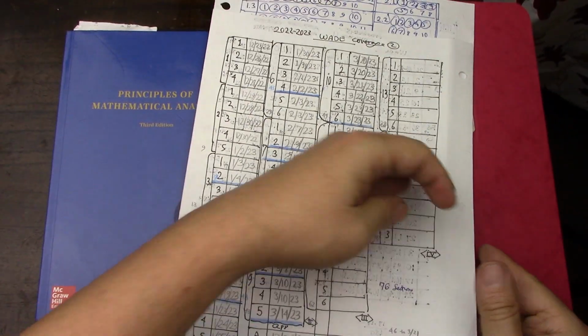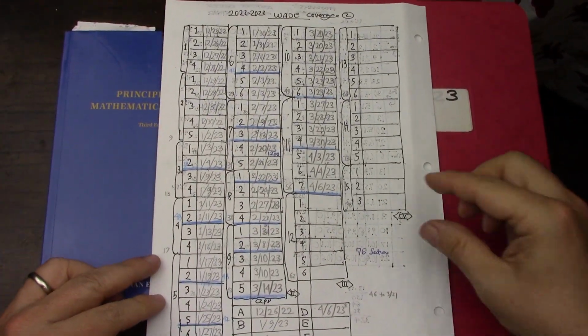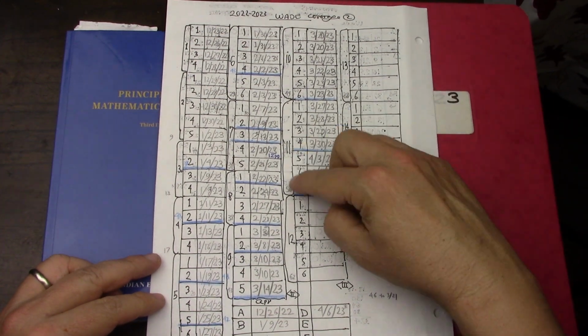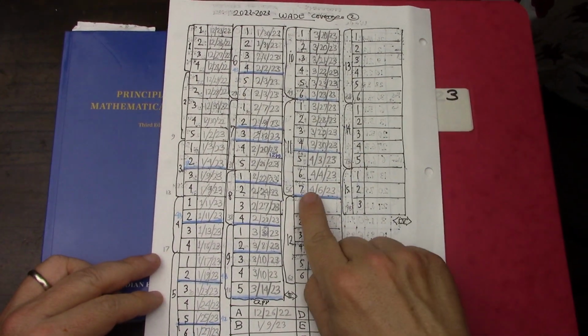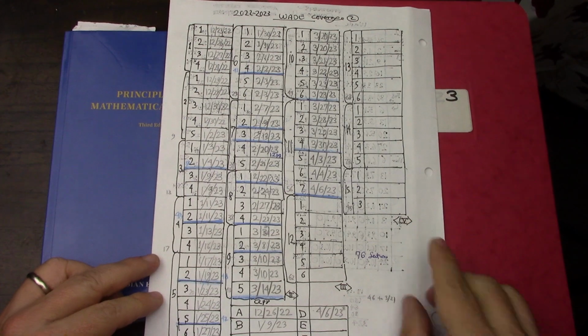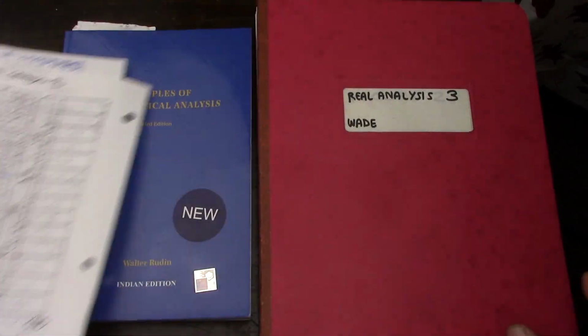Somewhere in June, July, I can do a bunch of problems. And then, of course, I finished chapter 11. So I did these 3 sections this week. Section 7 was fairly long. So that's my progress for that.